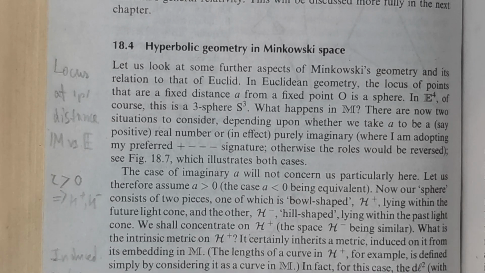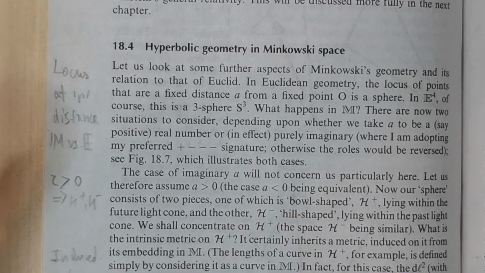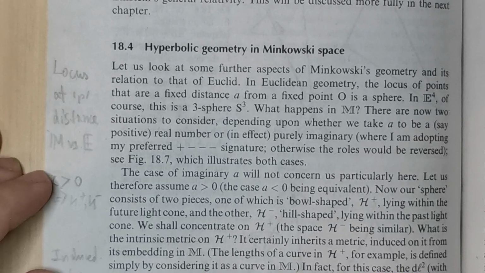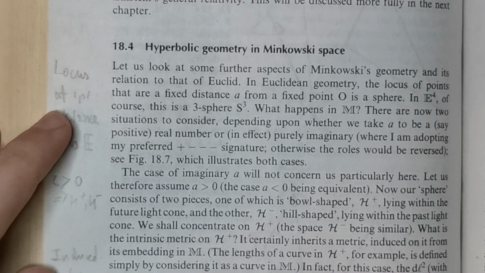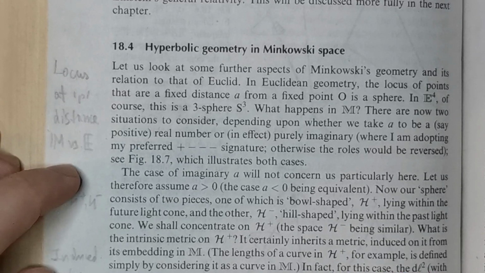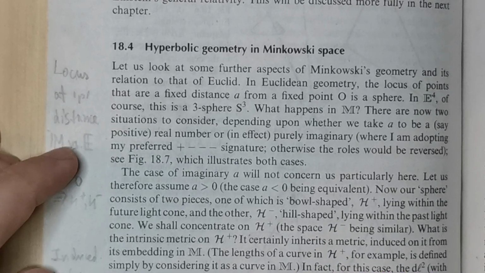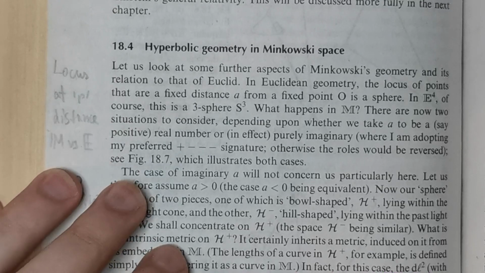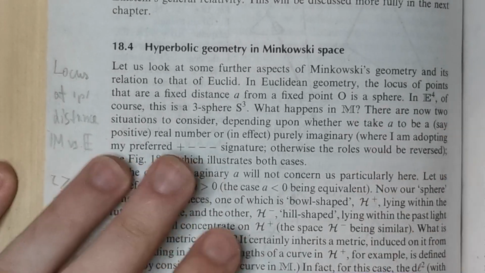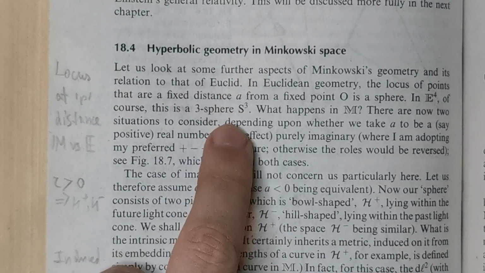Okay, so at the beginning of section 18.4, Penrose talks about the locus of the points situated at distance r in Euclidean space versus Minkowskian space. He says that in E4, Euclidean space, we obtain a three-sphere, S3.